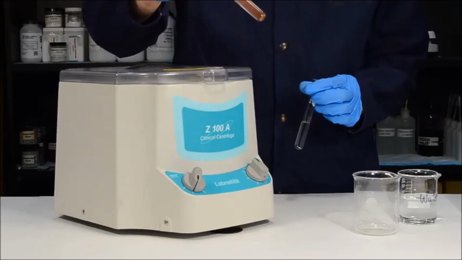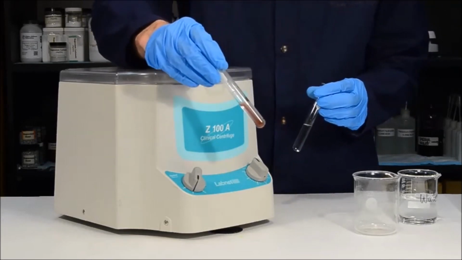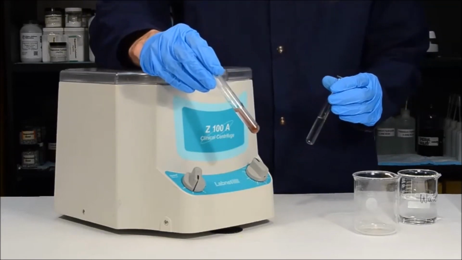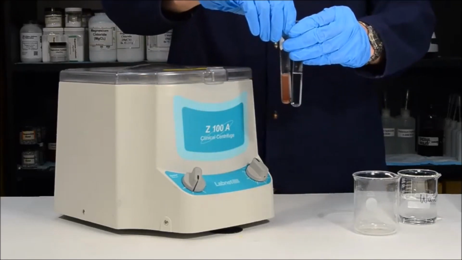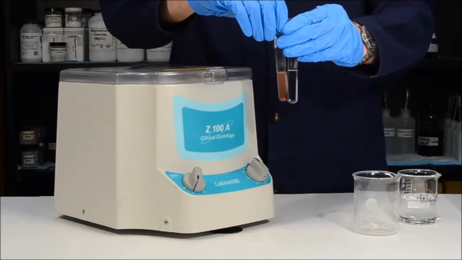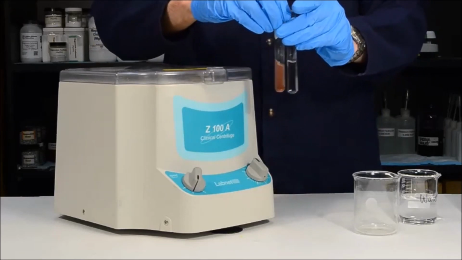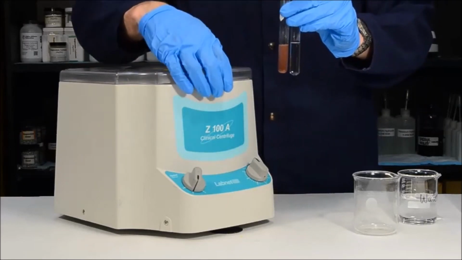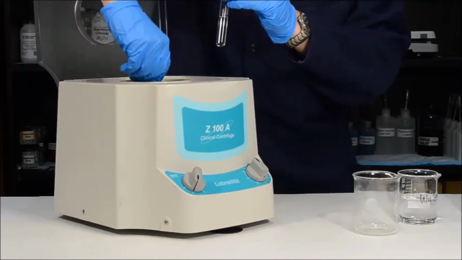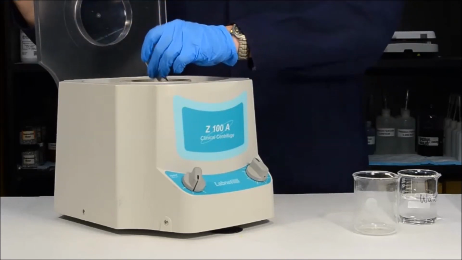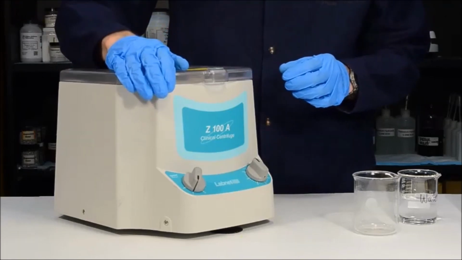We now need to centrifuge the test tube to get all of the copper metal at the bottom. Before we can do the centrifuging, we need another test tube with approximately the same volume of water in it to act as a counterweight. Once you have your blank test tube and your test tube with your reaction mixture, you want to place it in the centrifuge. Make sure that you place the 2 test tubes exactly opposite of each other.